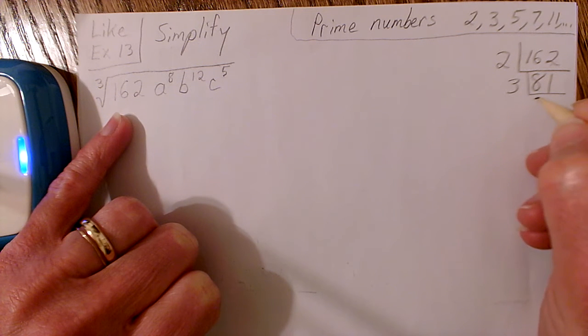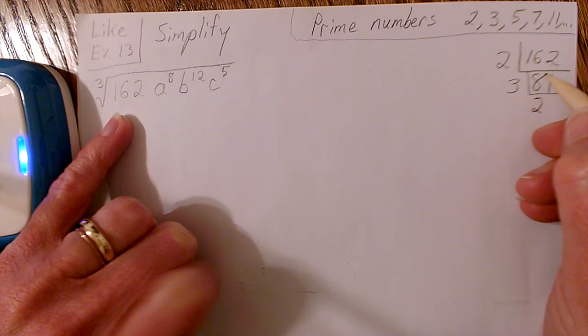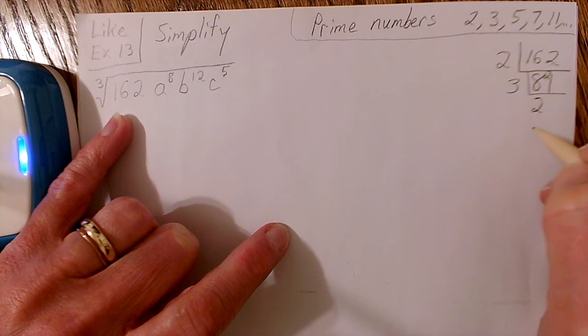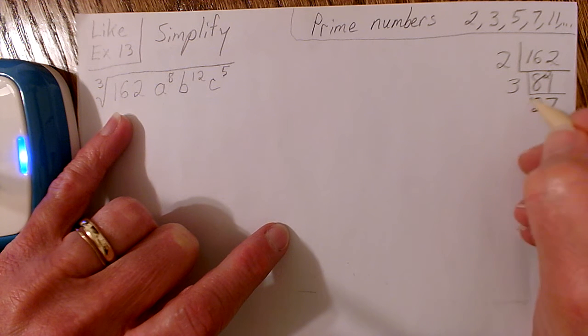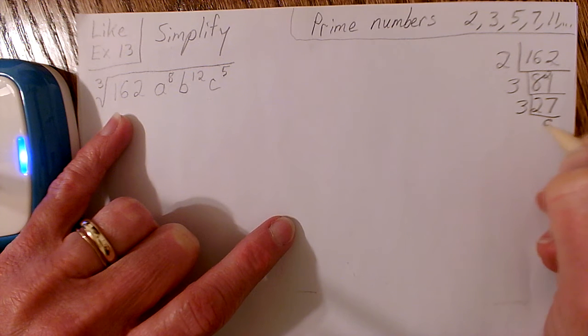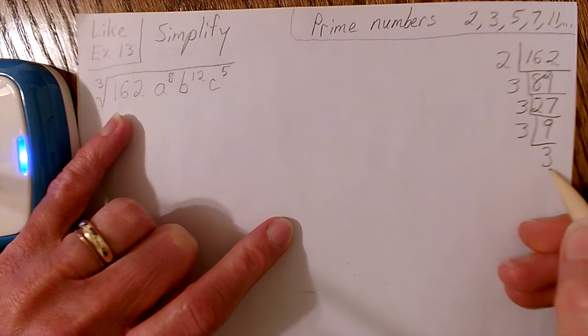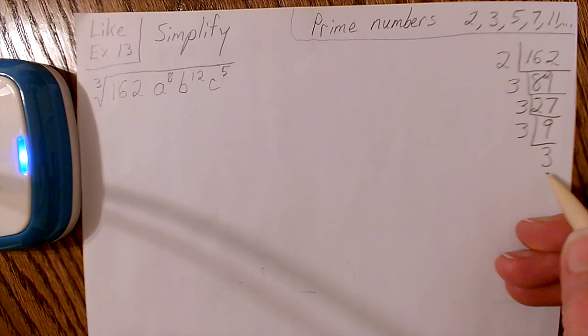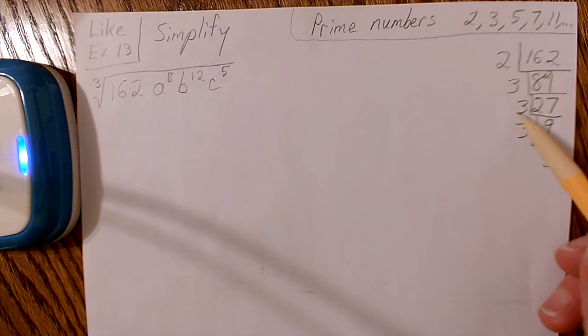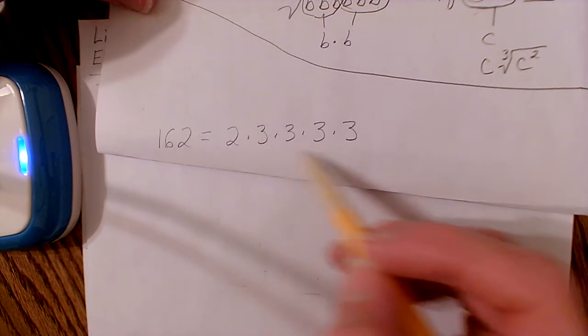3 goes into 8 2 times, and 8 minus 6 leaves 2. With the 2 left over, put the 2 in front of the next digit, we've got 21. 3 goes into 21 7 times, or just use your calculator. So now we want to see, does 3 go into 27? Well, yes it does. It goes in there 9 times. Does 3 go into 9? Yes it does. It goes in there 3 times. Now at the bottom here we have a prime number. And so we have found that 162 is 2 times 3 times 3 times 3 times 3. So I've written it out here so you can look at that and see that.